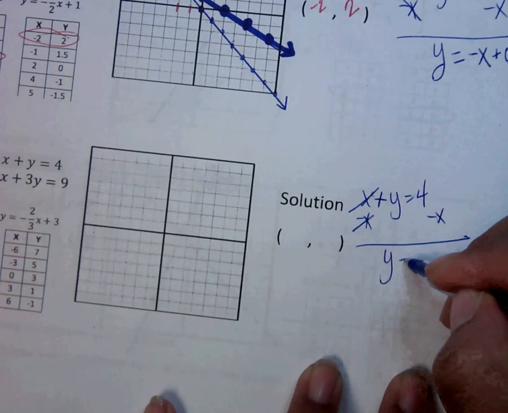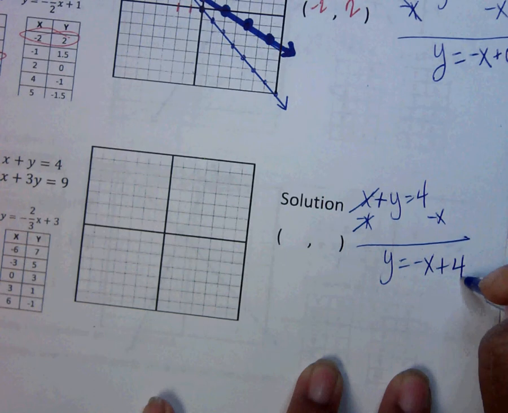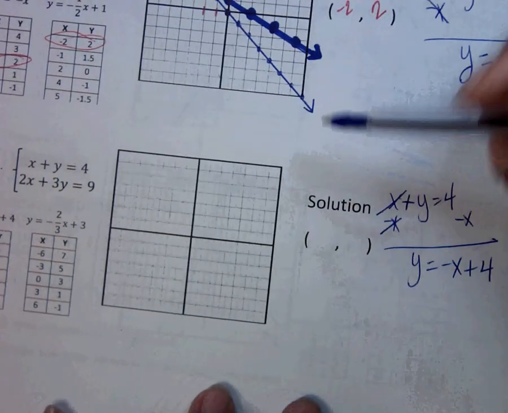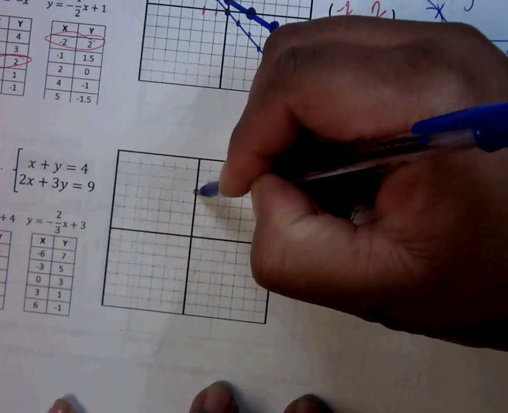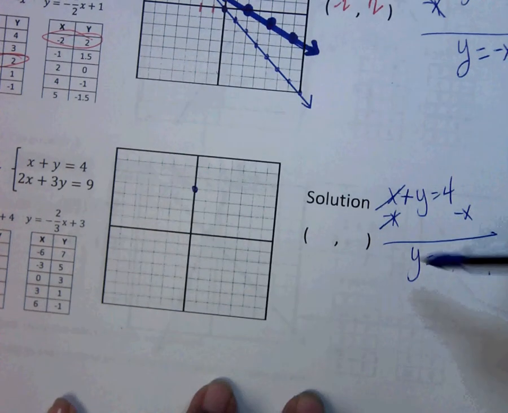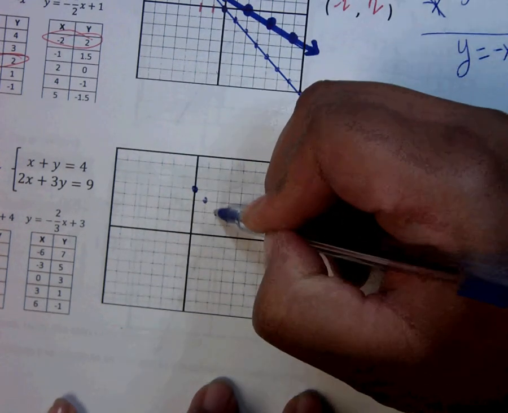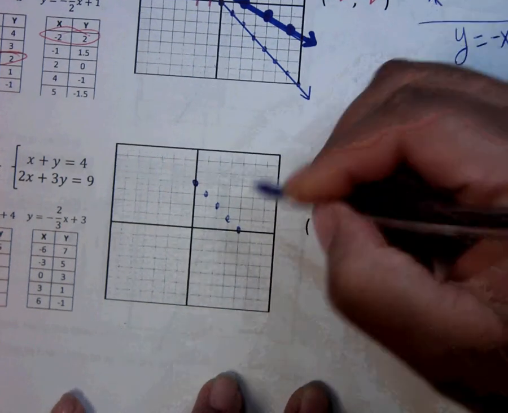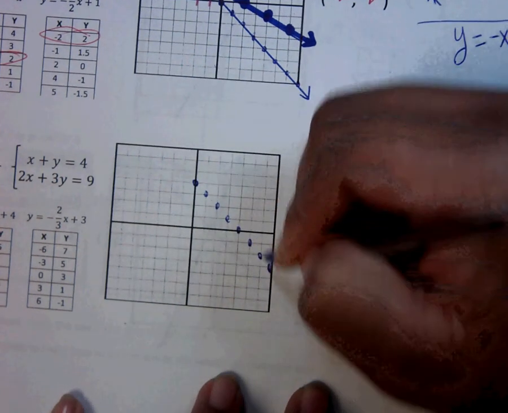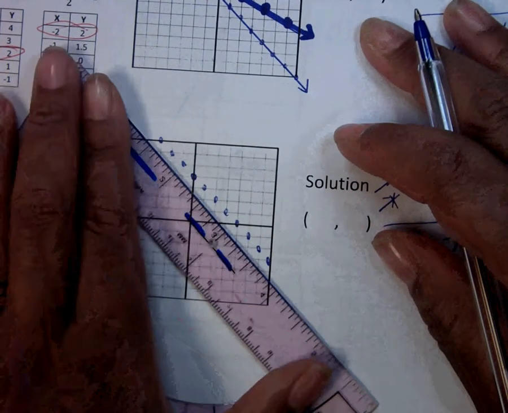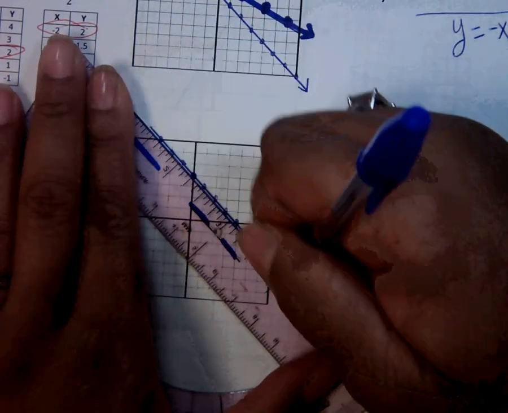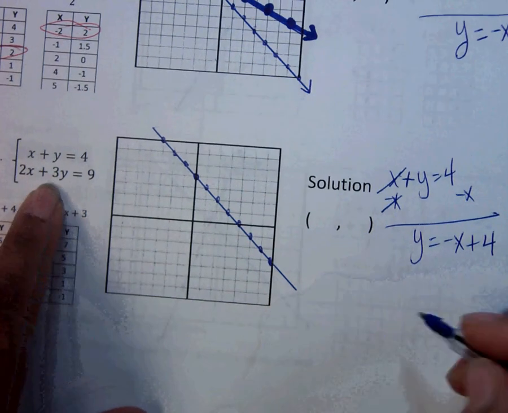So now we have y equals negative x plus 4. I'm going to go to 4 on the y-axis, 1, 2, 3, 4, and plot the slope. Down 1, right 1, down 1, right 1. There we go. This is so much fun. Alright. Now we solve the second one.